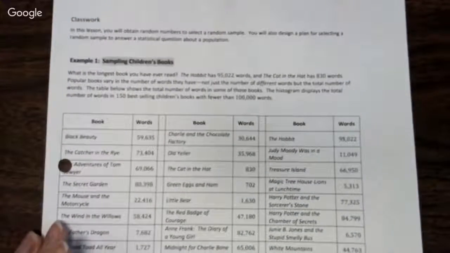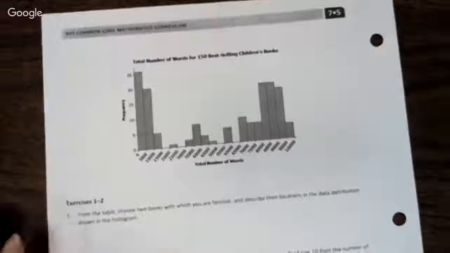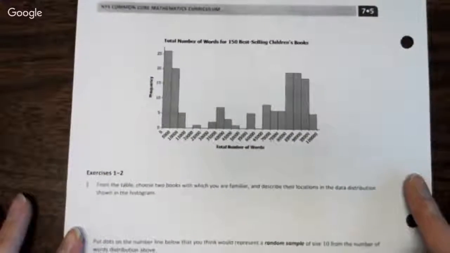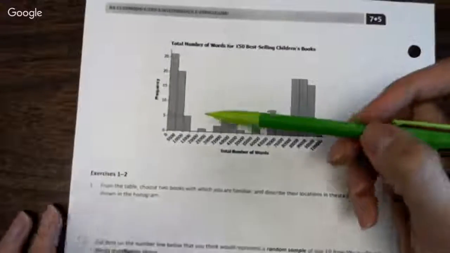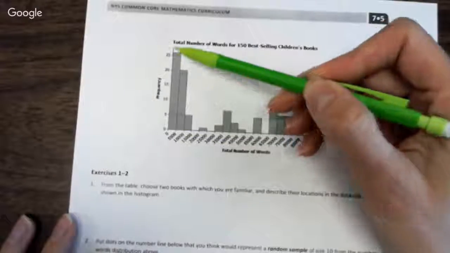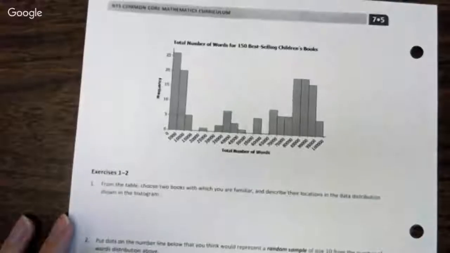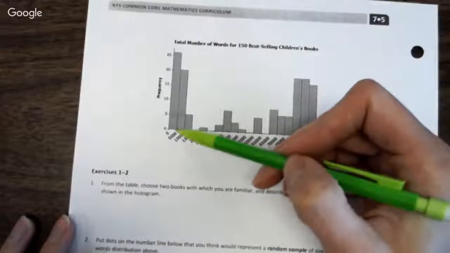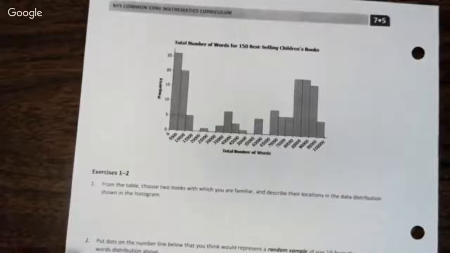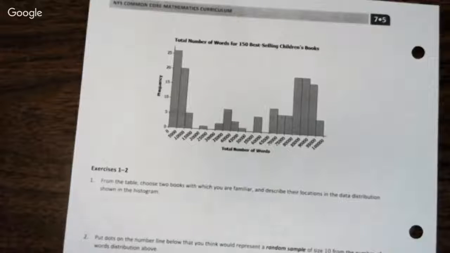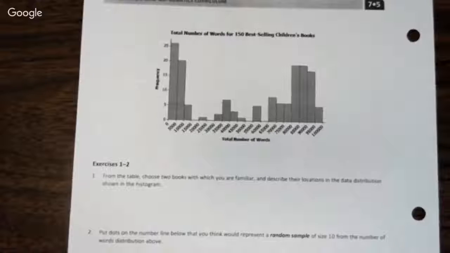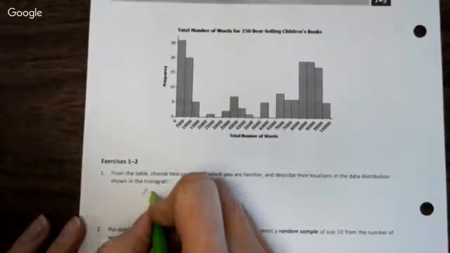Now, if you flip the page, it's going to give us a histogram that represents 150 of these books. Now, remember, to read this histogram, just over 25 books would have between 0 and 5,000 words. 20 books have between 5,000 and 10,000 words, and so on. So from the table, we're going to choose two books with which you are familiar. You're going to describe the location in the data distribution shown in the histogram. So let's use The Cat in the Hat.